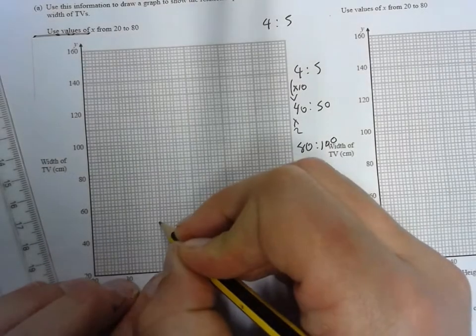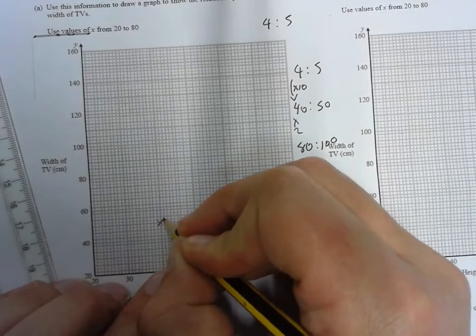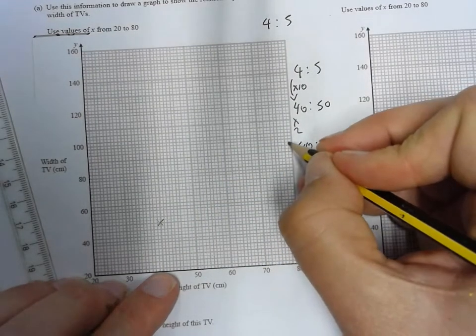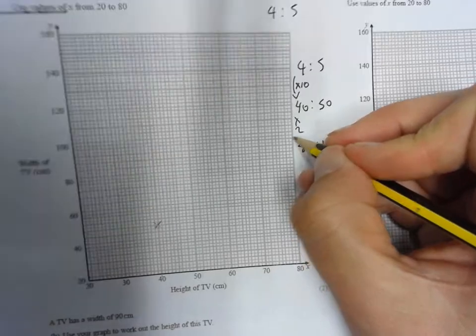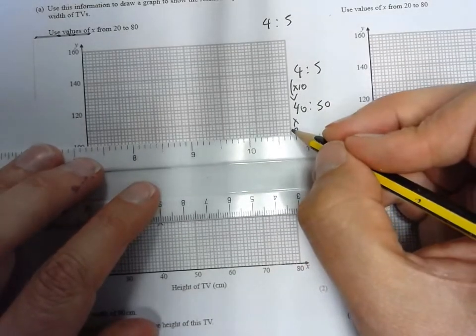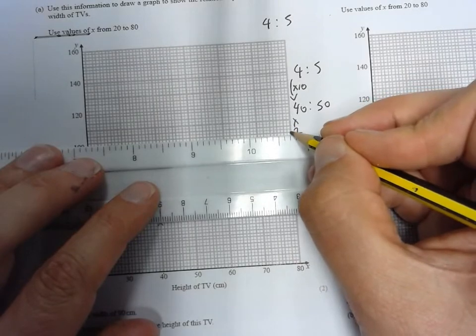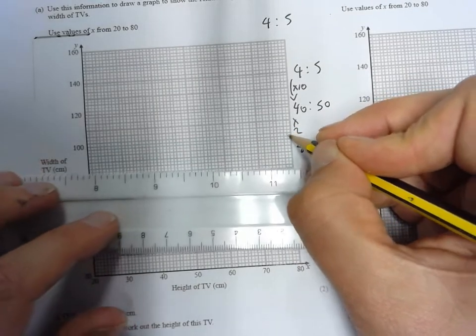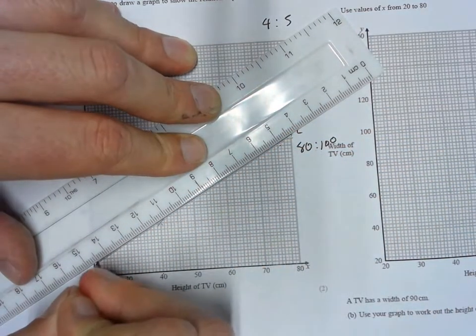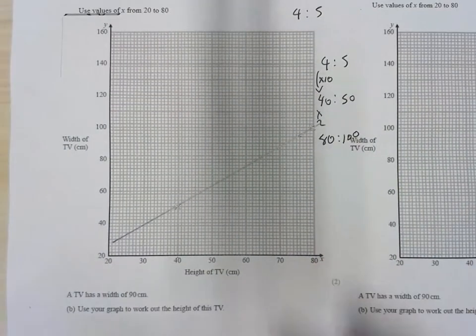40, 50, 80, let's read across from the 100. 100. Draw my line through the points.